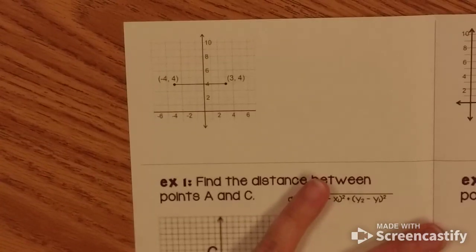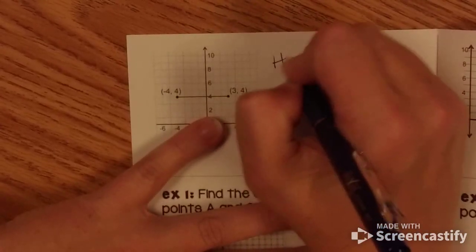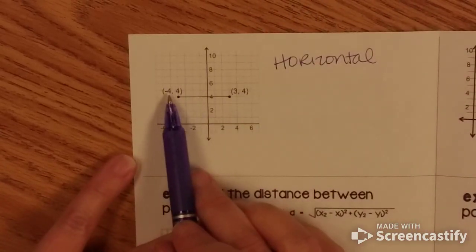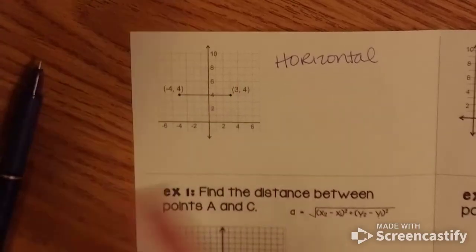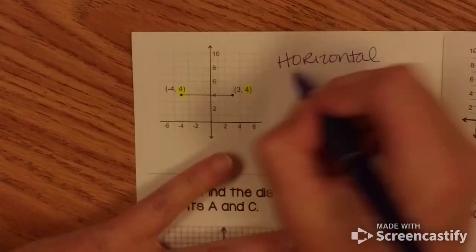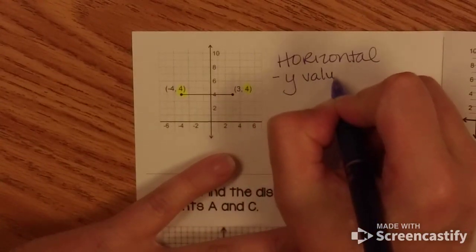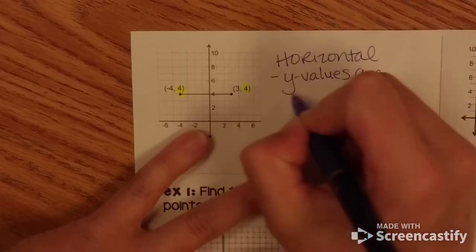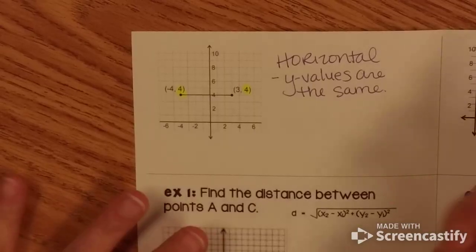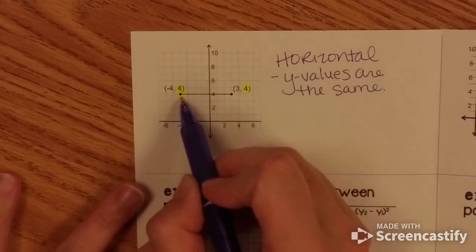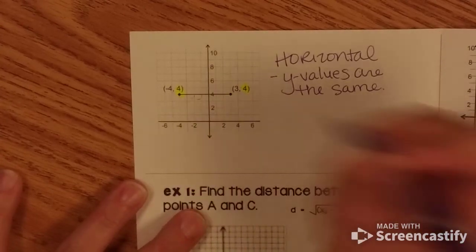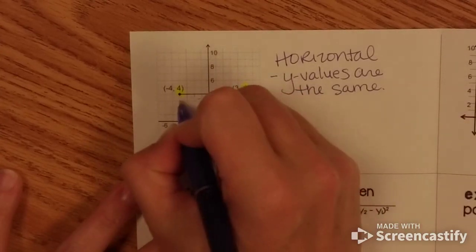So here is a horizontal line. And what you notice about this line is that you've got 2 points, and each of those points have matching y values, okay? So the y values are the same. So finding the distance on this line is actually super easy because you could just literally go 1, 2, 3, 4, 5, 6, 7 and say this line is 7 long, right? The whole length is 7, okay?